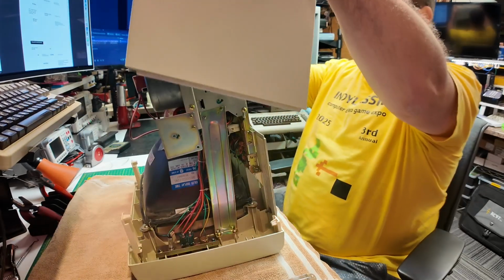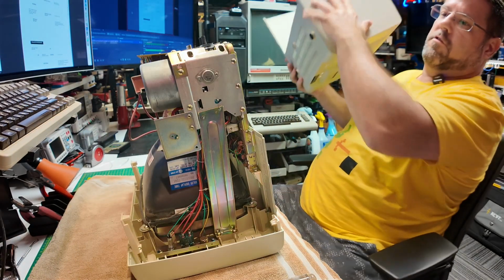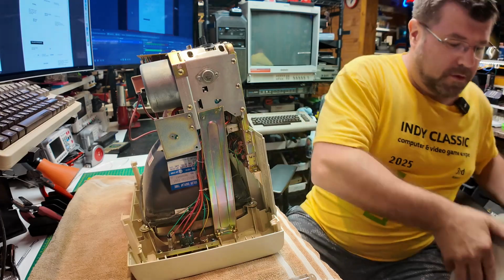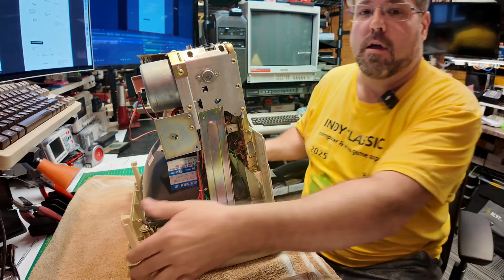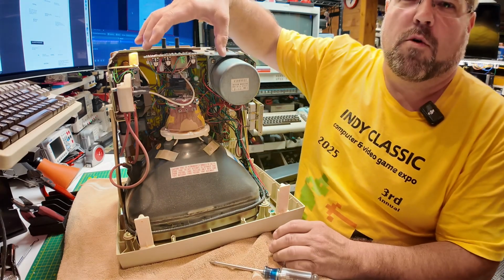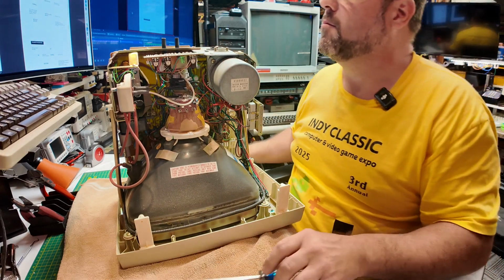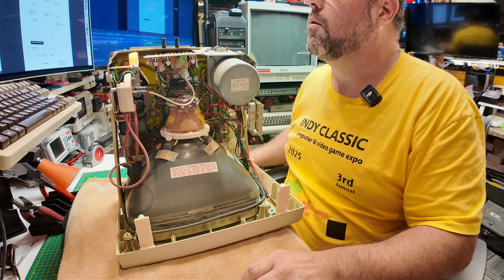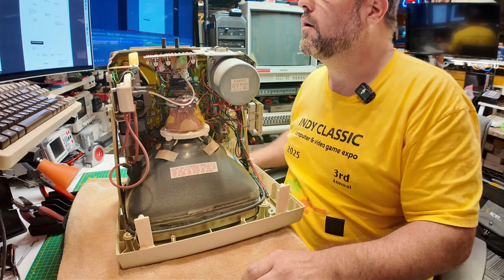Oh, yep, that was it. Two screws and she's off. Just be careful when pulling those off. We do have the neck board here, and that's probably the most, wow, look at that.